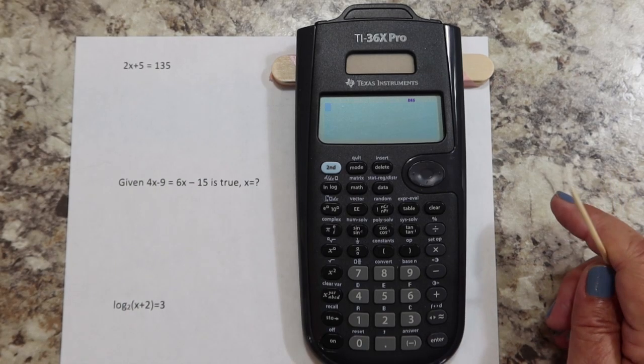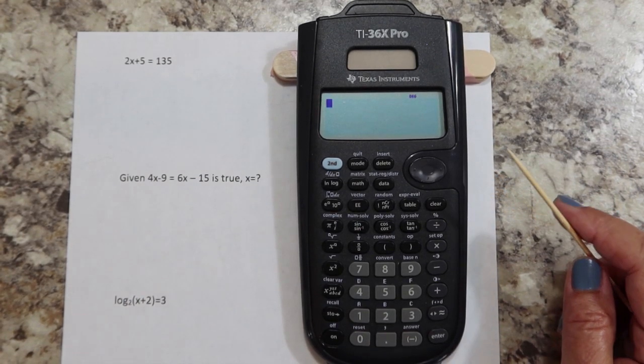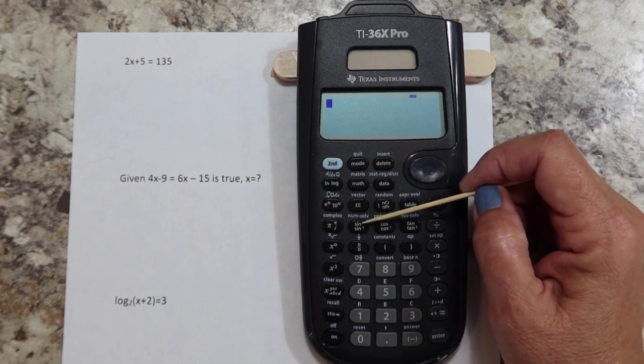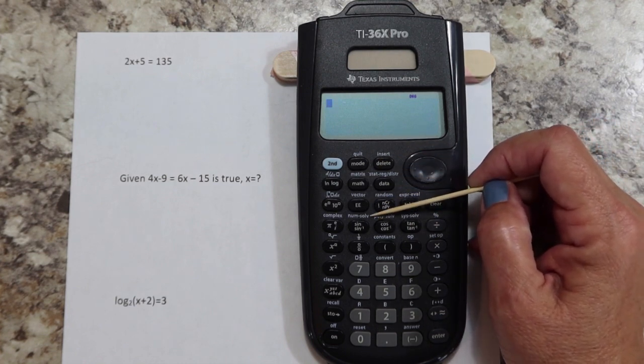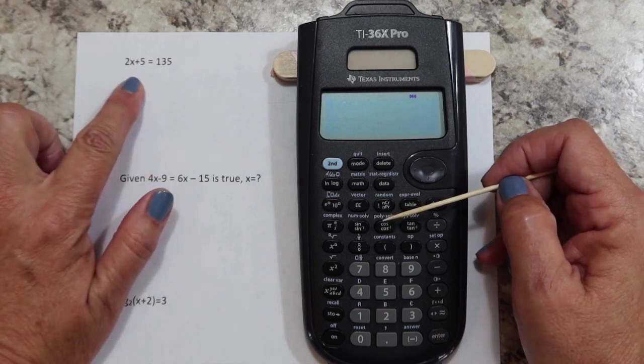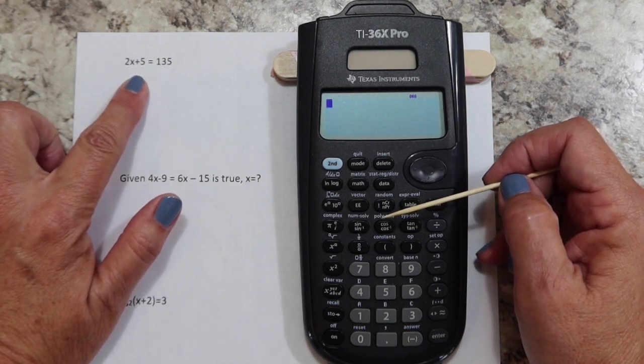And it's time for another episode of What's That Button For on my calculator. We're fixing to look at this button right here above the sine inverse sine, where it says num-solv. You use this to solve equations, linear equations. And here's our first example, 2x plus 5 equals 135.